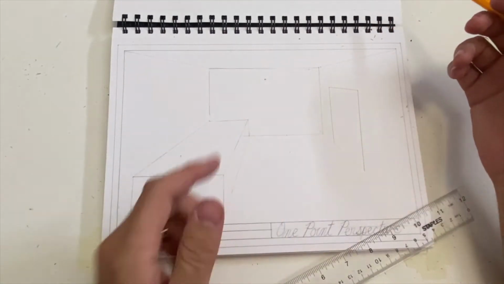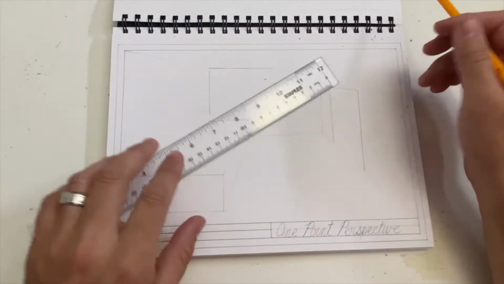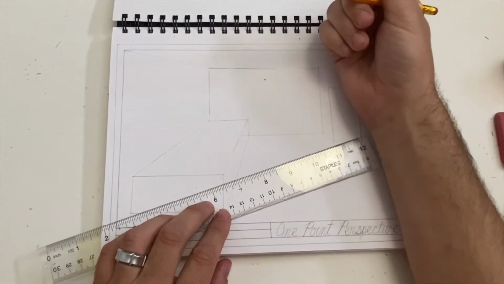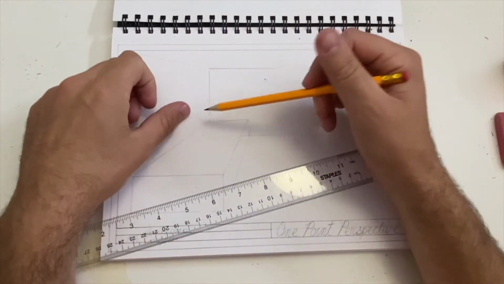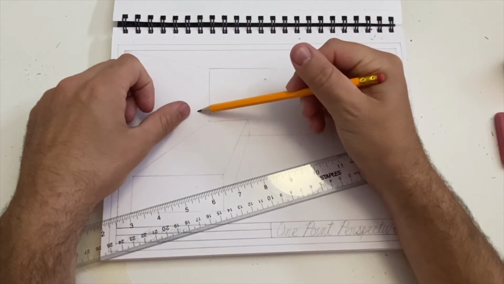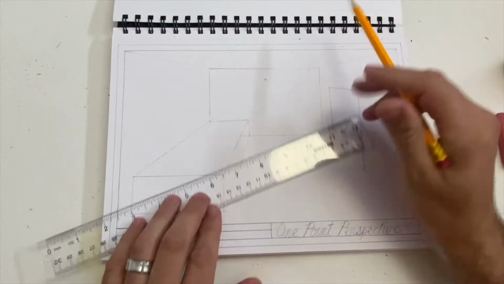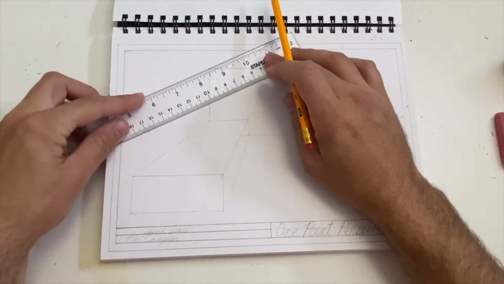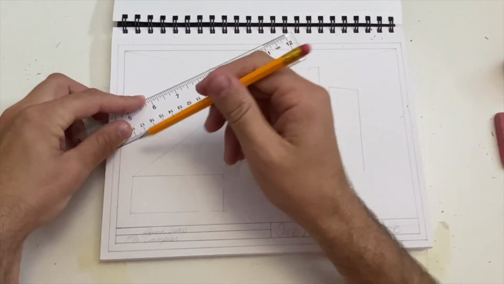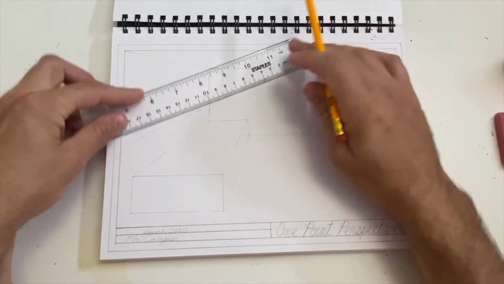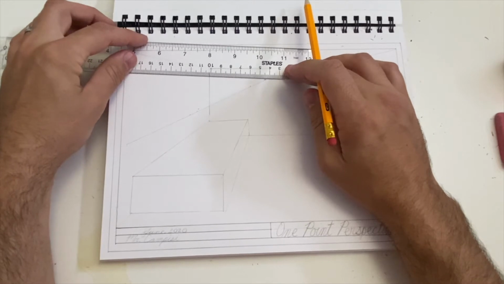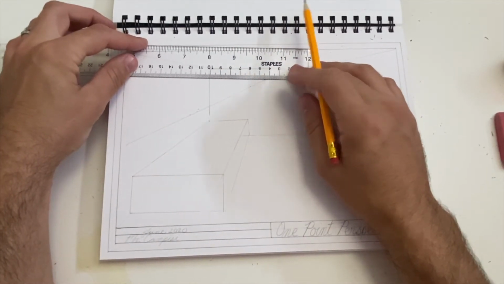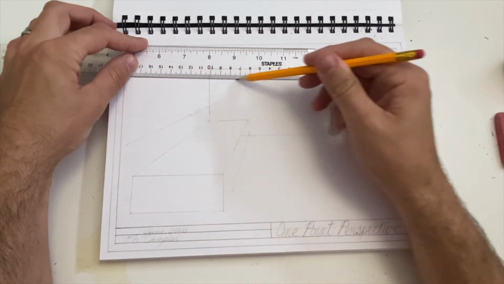I have my bed, I have my door. Let's draw a window. My window, I want it to be at least around that high in my ceiling to about that high above my bed. I go to my vanishing point, and I draw my line. I go to my top line for my top window, go to my vanishing point, I do the same thing.